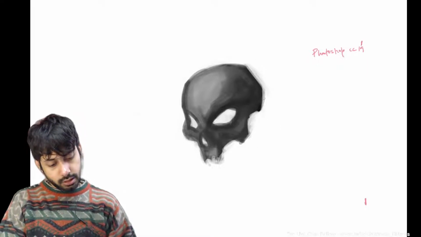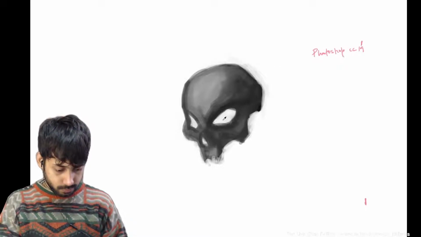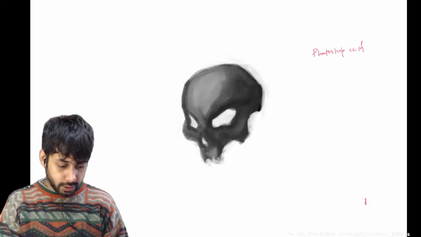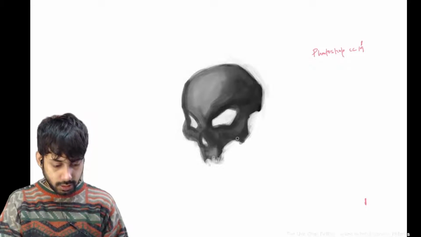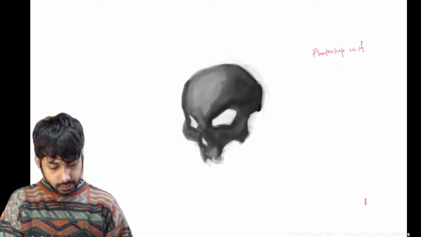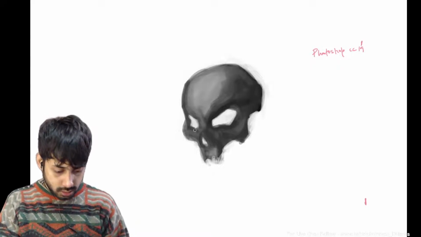See, now it's coming in. Now the shape is actually coming in. I'm trying to visualize as much as possible of how a skull should look. So it's a time-taking process, but it does come out.